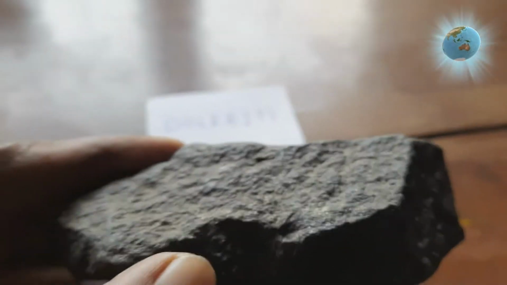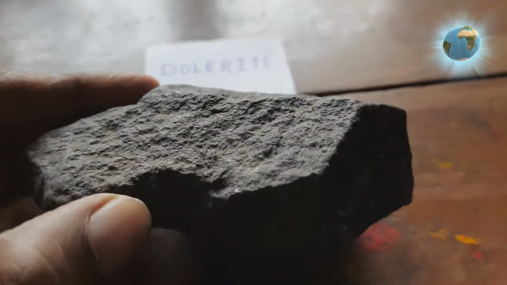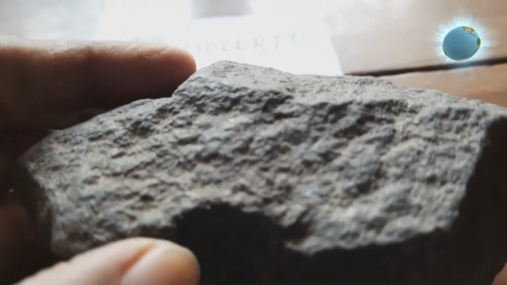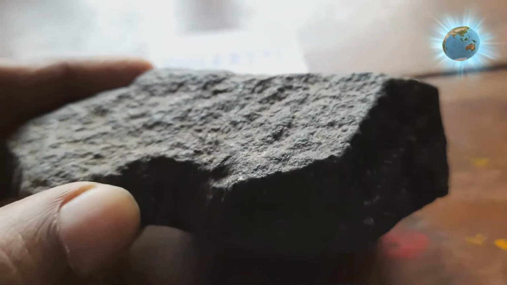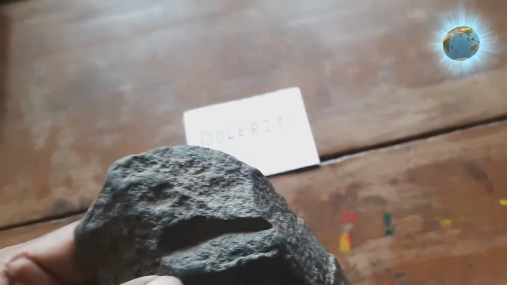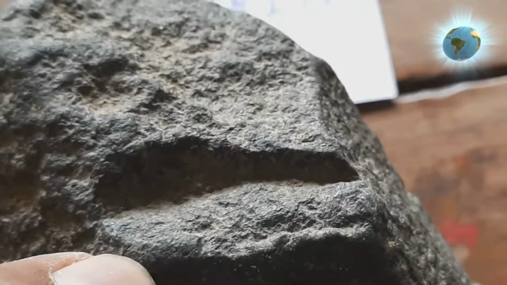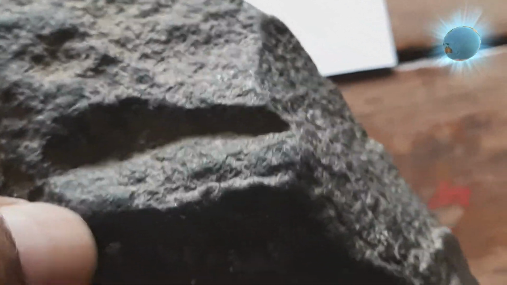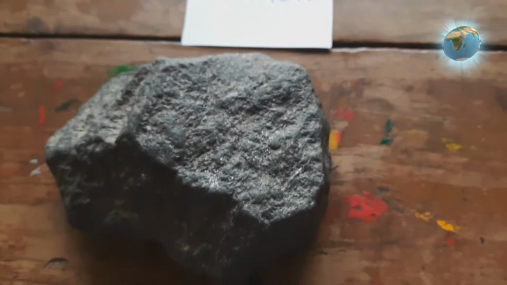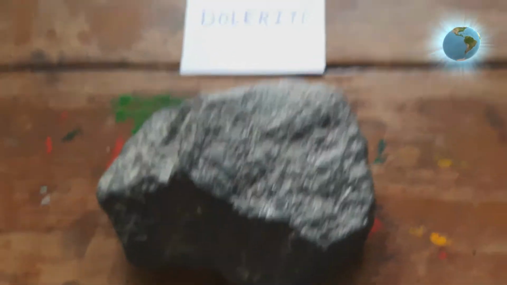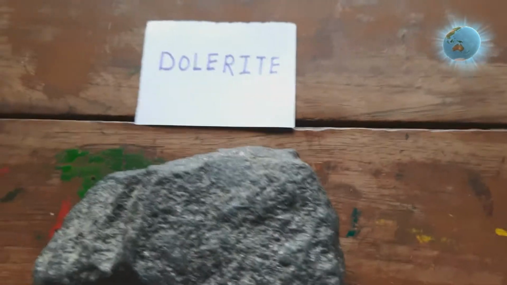I move a little so that if there are any other minerals you can see. This is Dolerite. Right. So it is a hypabyssal rock formed in the crust in the form of dikes or sills.